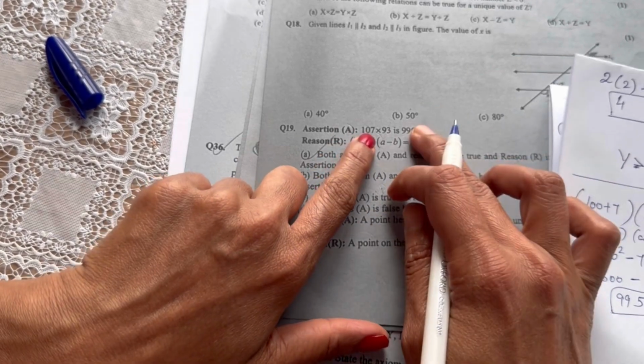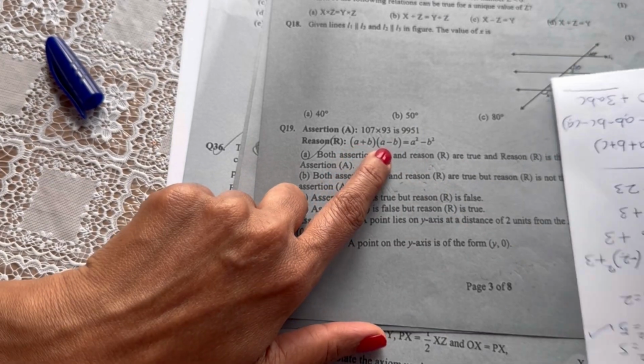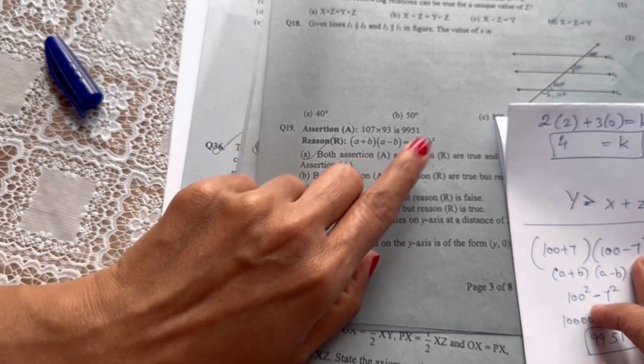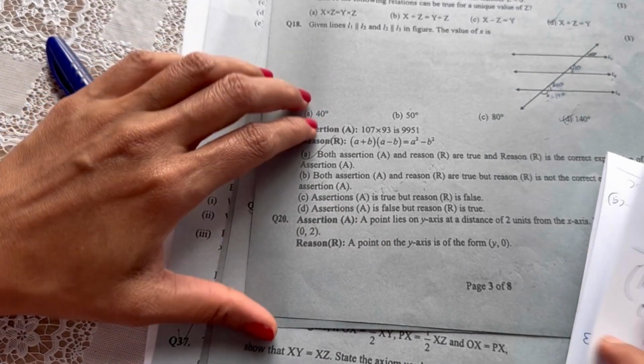So the assertion is correct, and then the reason they give, (a plus b) into (a minus b) is a square minus b square. Yes, that identity is also correct. So both assertion and reason are true.